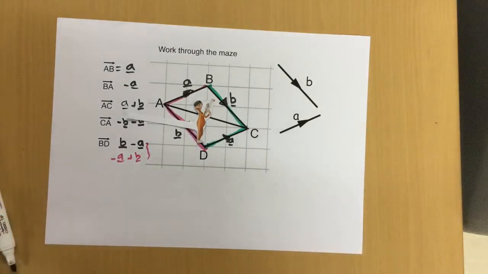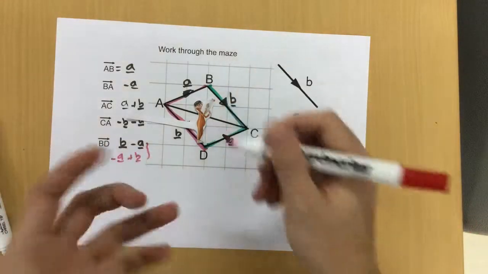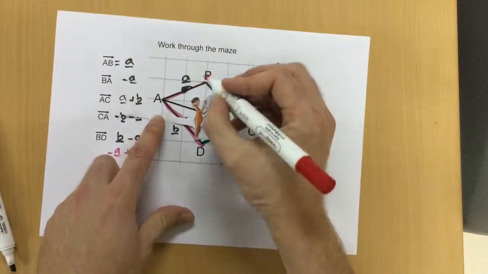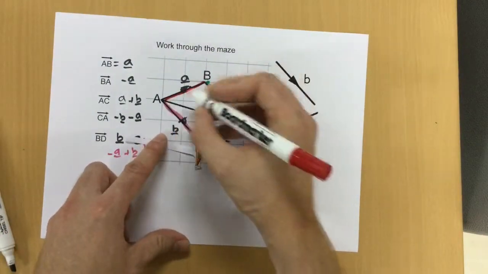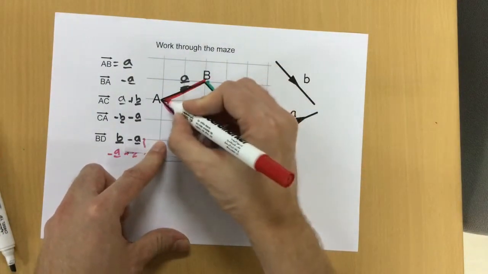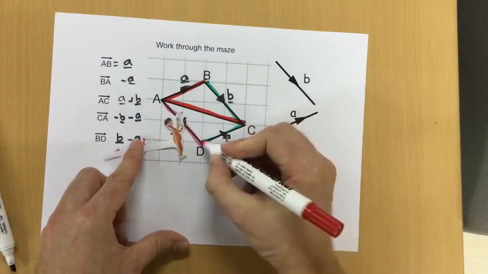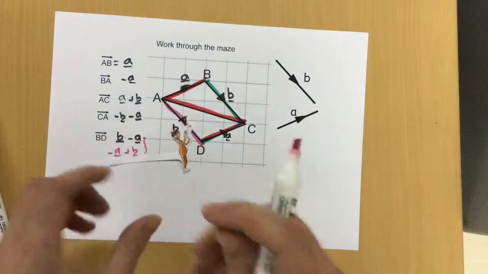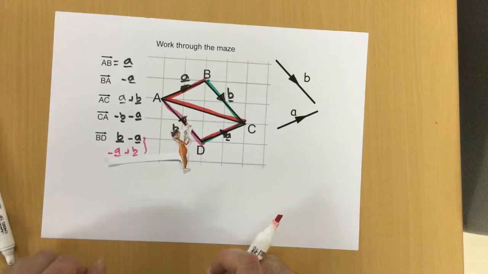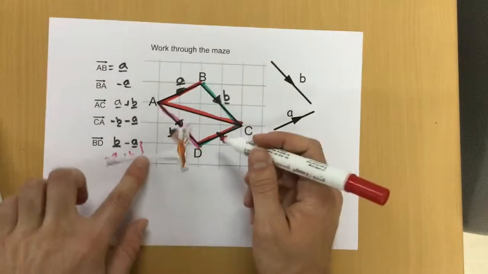If you want to be really fancy, you can do some really convoluted routes like this way, then that way, then that way. And you should still get the same answer. Well, let's check that.